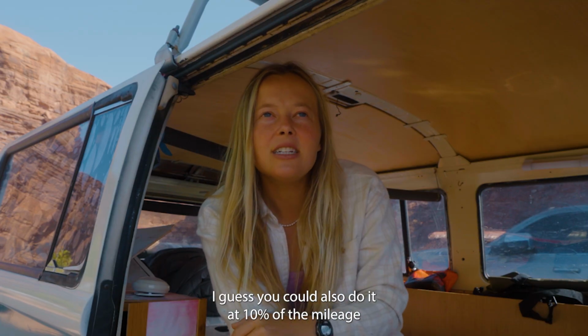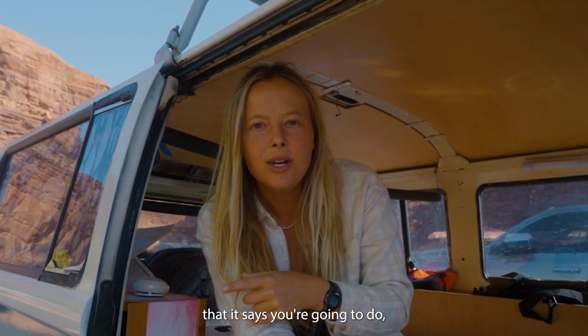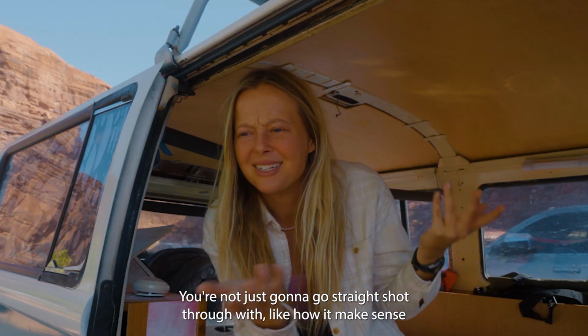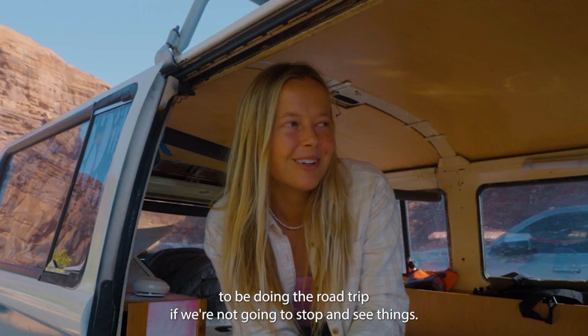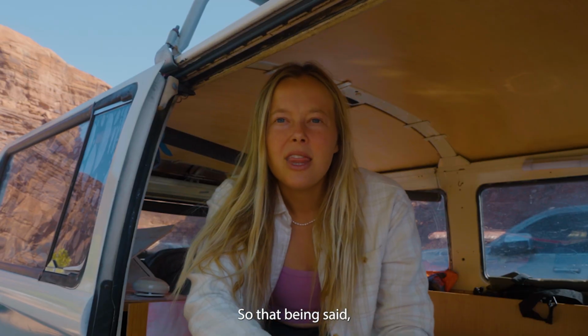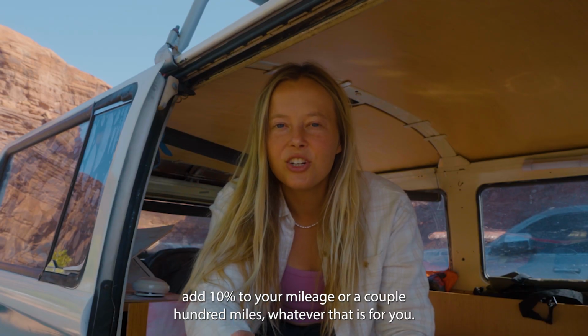I guess you could also do it as 10% of the mileage that it says you're going to do, because you're going to detour. You're going to go see things. You're not just going to go straight shot through, because that wouldn't make sense. Why would we be doing the road trip if we're not going to stop and see things? So that being said, add 10% to your mileage, or a couple hundred miles, whatever that is for you.